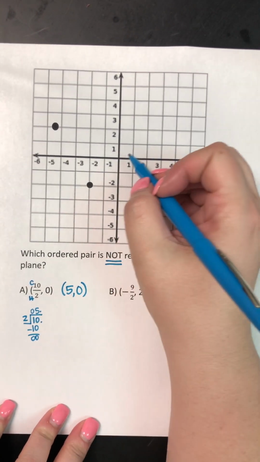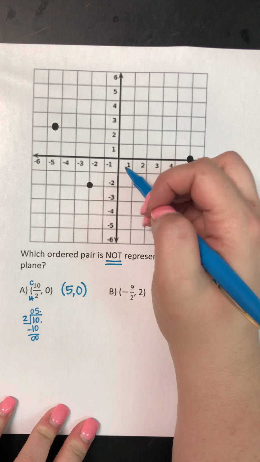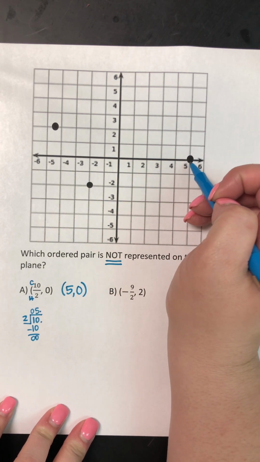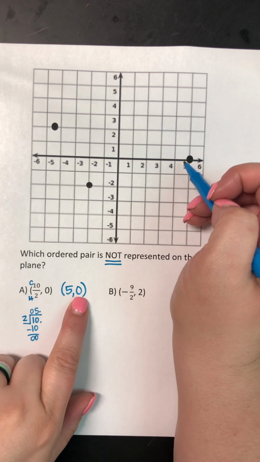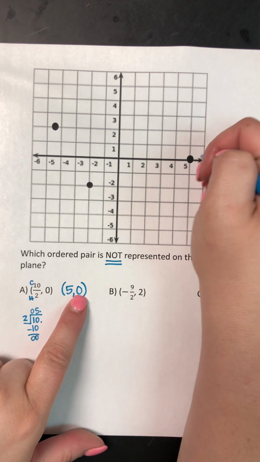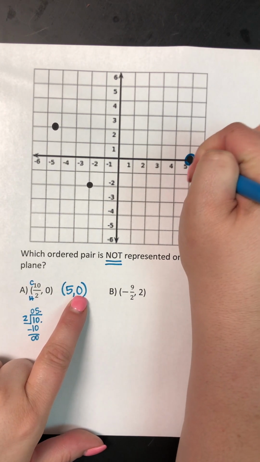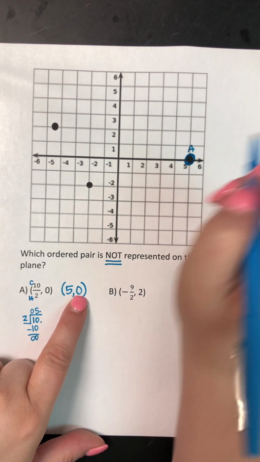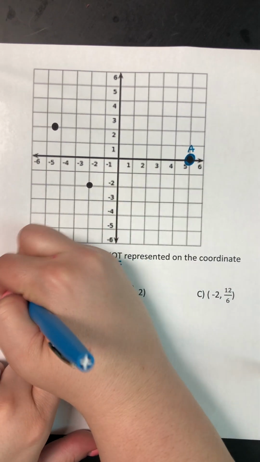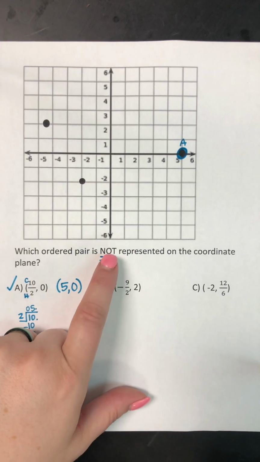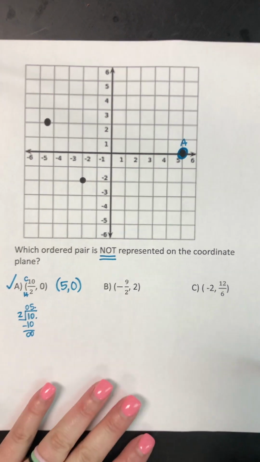So I'm gonna start at 0, 0, and I'm gonna walk to +5, and then the 0 tells me I do not go upstairs or downstairs. So this point right here should be point A. So that one is represented, and we're looking for which one is not represented.